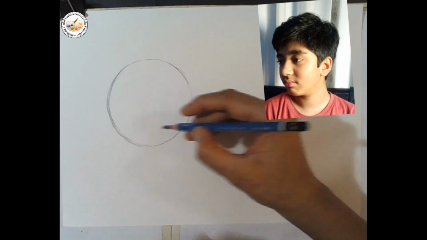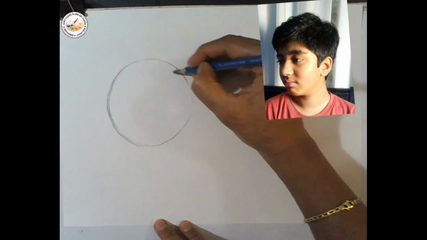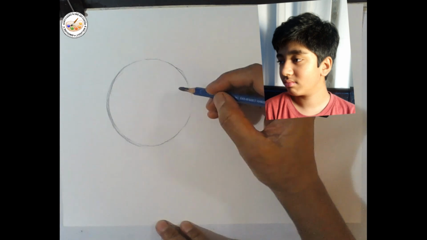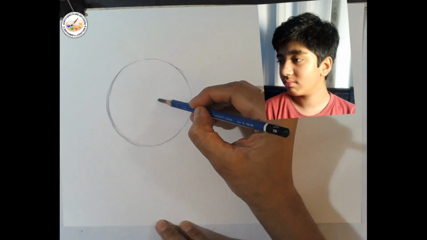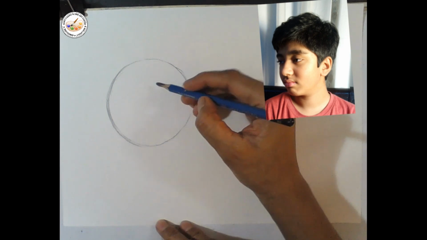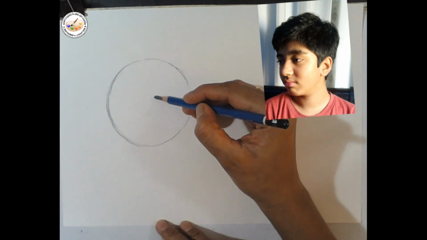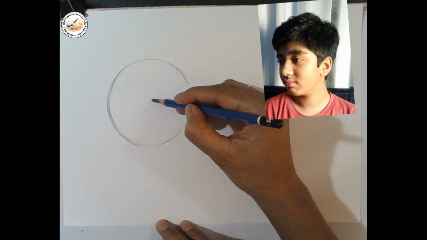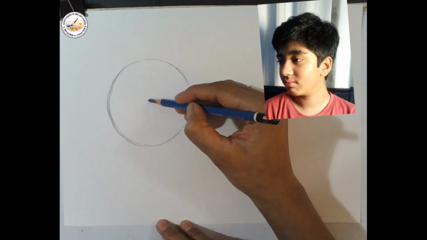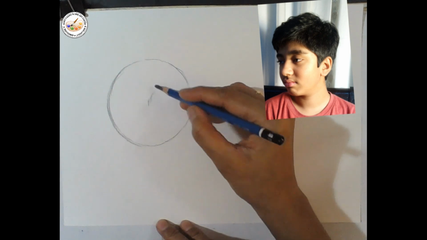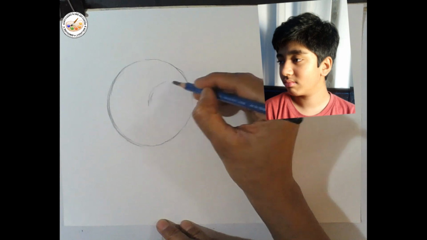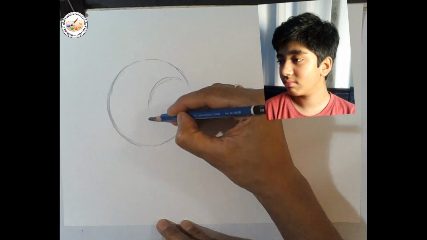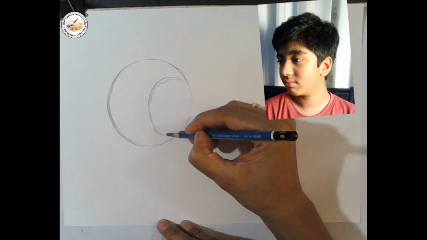We have to see the distance from the middle to the starting. As you see in this face, the side planes are till the middle. So we have to make the oval from the middle.